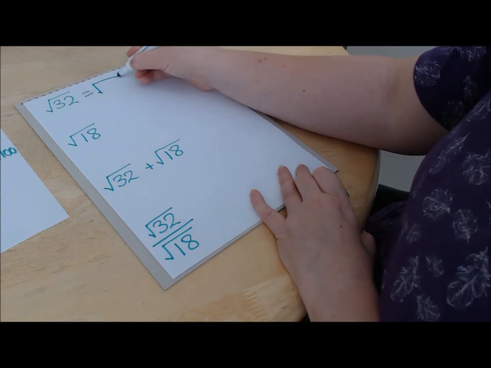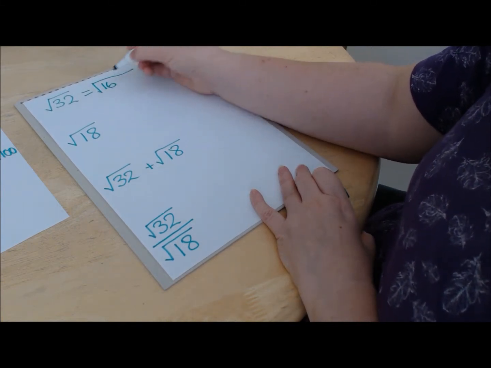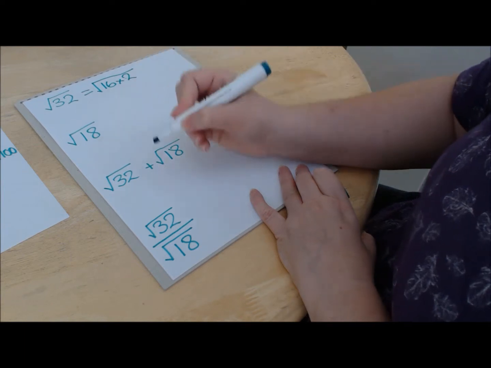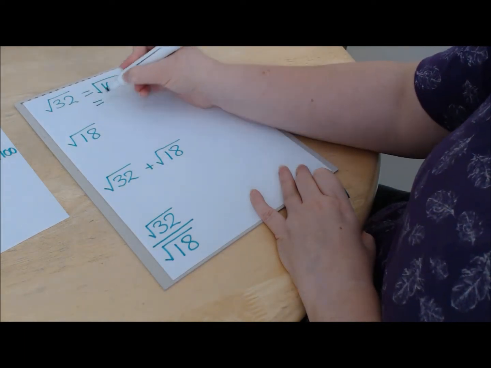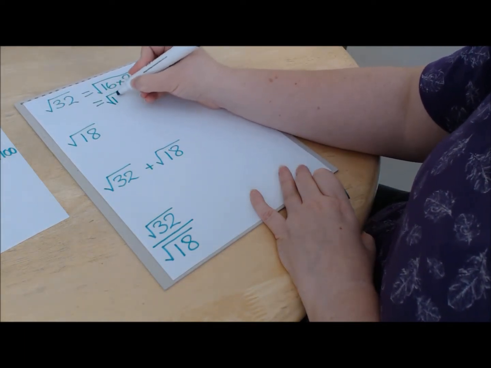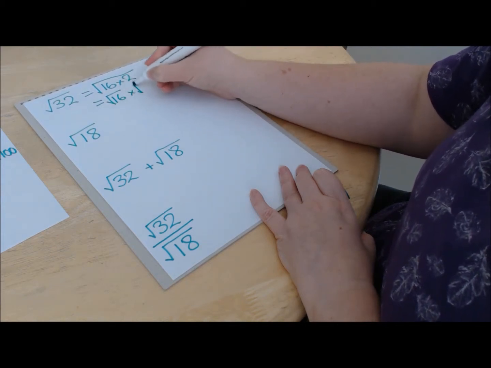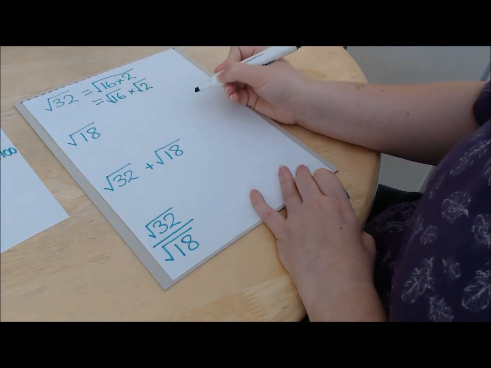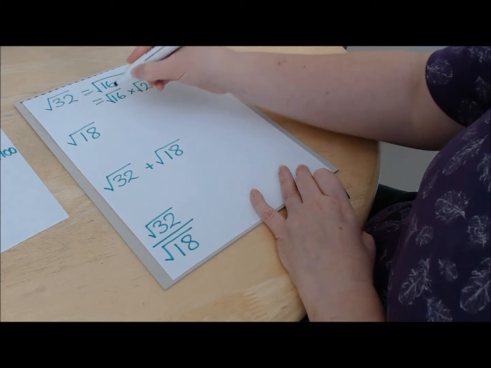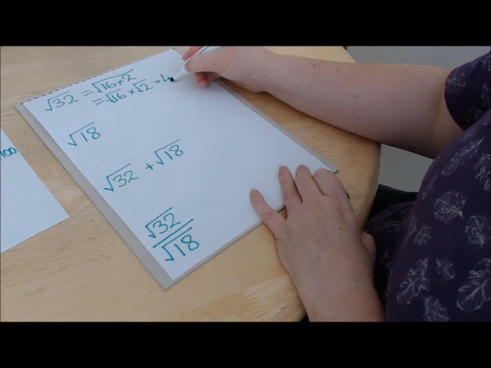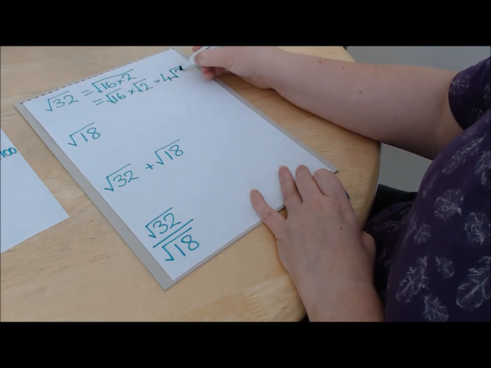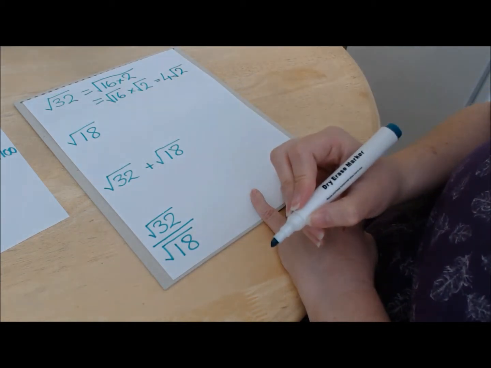So I can write this as 16 times 2, and if we split those out, we get the square root of 16 times the square root of 2, and the square root of 16 is 4, so our answer is 4 root 2.